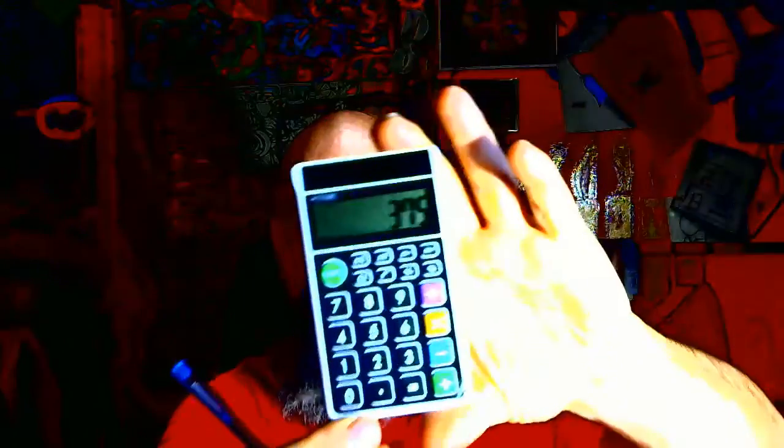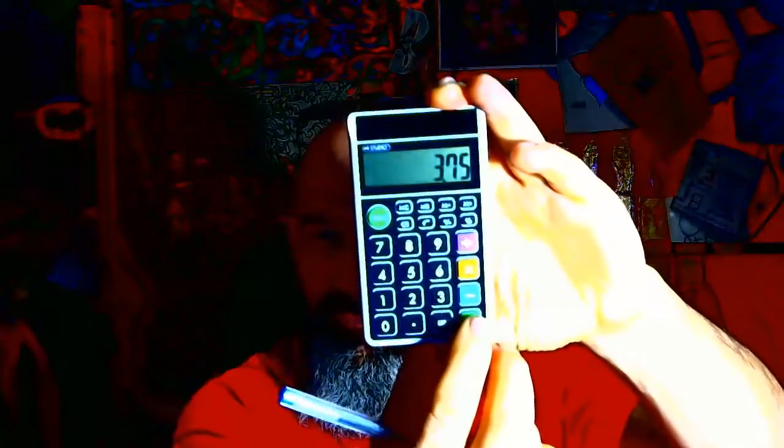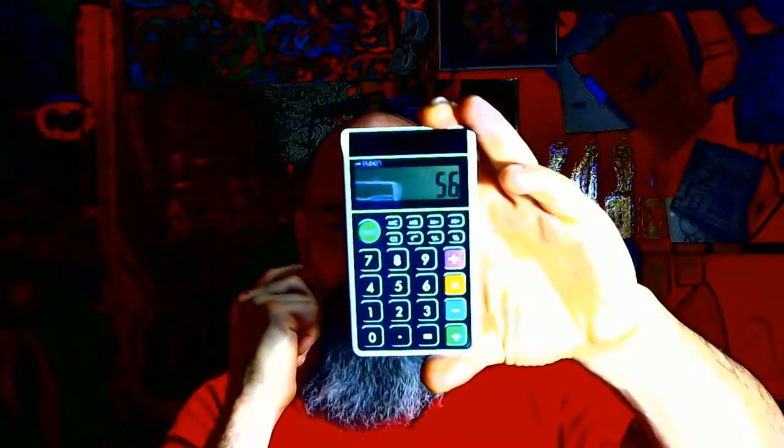210 divided by 3, 7, and 5 equals 56. That is the mark of the sun. 210 divided by 3.75 is 56. 56 times 3.75 equals 210. 210 is the mark on the dartboards.